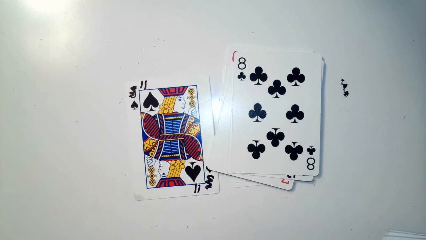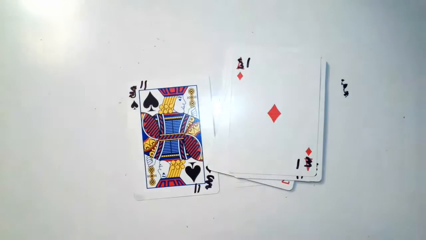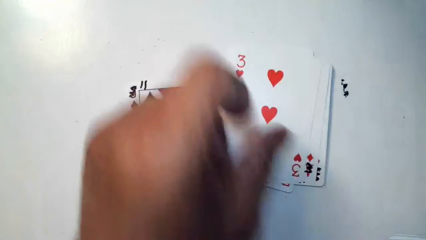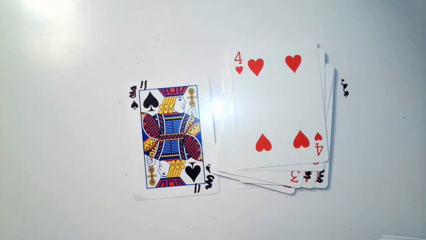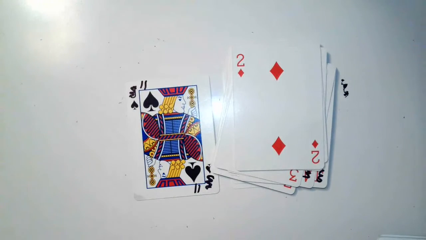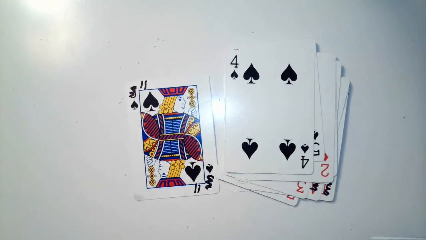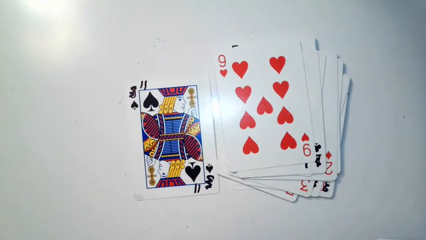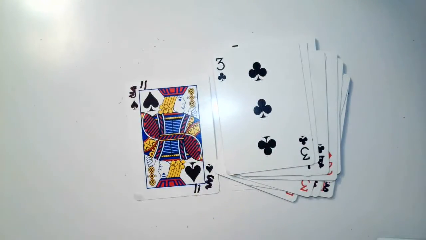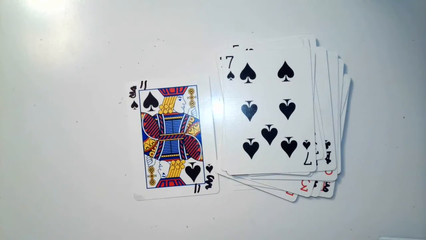11 times 8, 88. 11 times 11, 121. Memorize it. 11 times 1, it's the other number, 11. 11 times 3, 33. 11 times 2, 22. 11 times 4, 44. 11 times 2, 22. 11 times 5, 55. 11 times 4, 44. 11 times 1, 11. 11 times 9, 99. 11 times 3, 33. 11 times 12, 132. Memorize it.